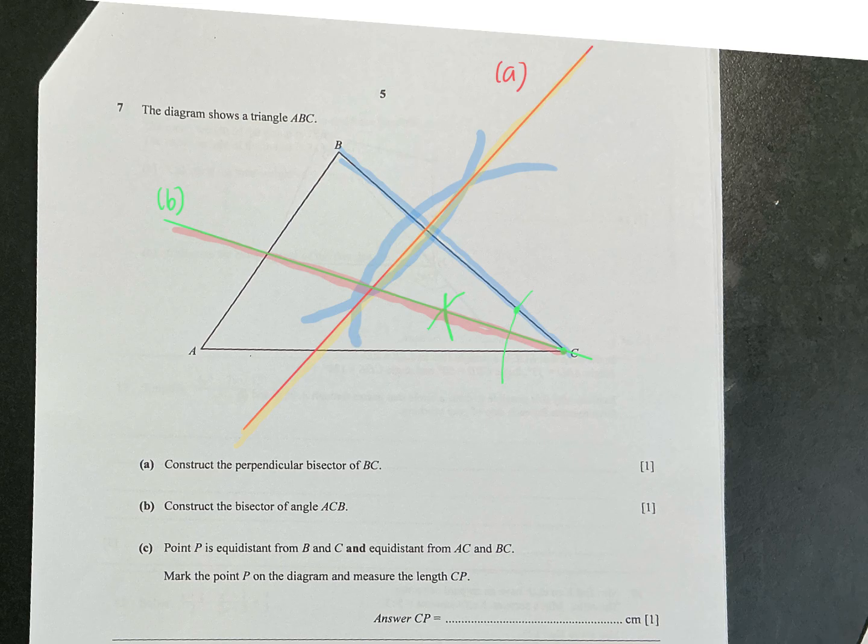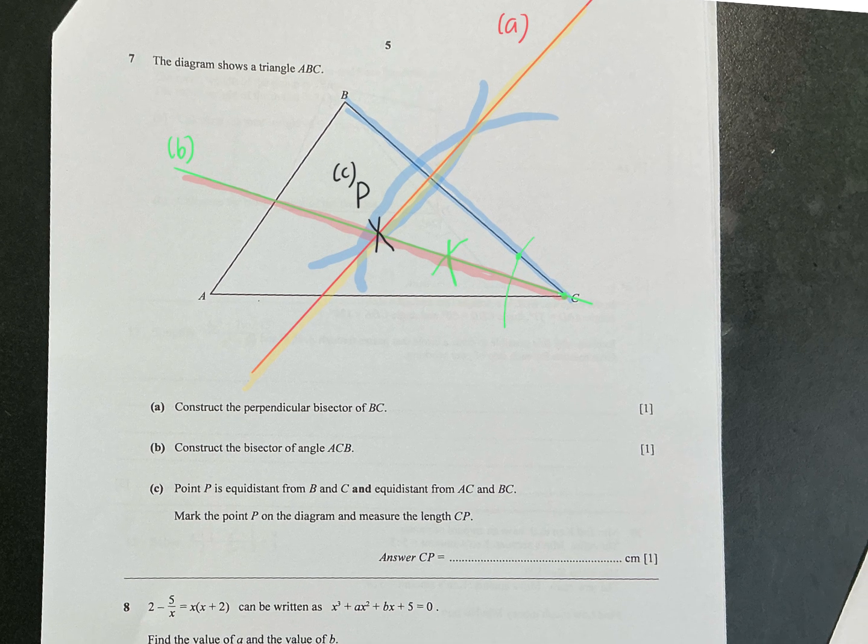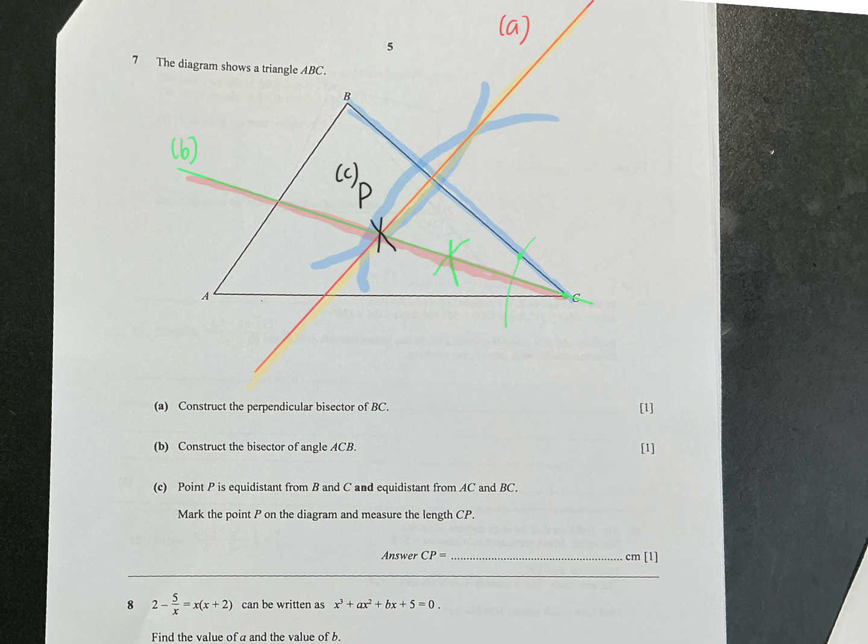Yes, here, intersection. So P must be here. So label part C. Then go and measure the distance between C and P, this one. And then they accepted anything from 5.2 to 5.6. They accepted a range, so cannot be so far off.